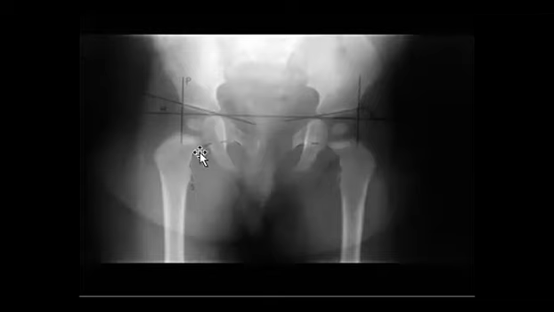And this one is called Shenton's line, and the acetabular angles. You can just say H line, which is easy for you. Then you can see that these acetabular angles are symmetrical here, and it is acute.